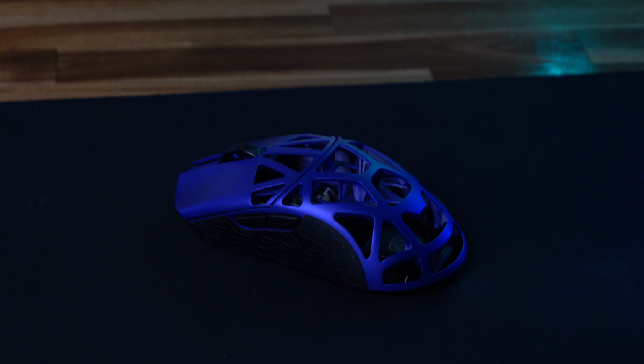And in terms of lightweight gaming mice, these are two of the best options you can have. I've really just been flip-flopping between them, trying to see which one fits my hand shape better and which one's more comfortable for long periods of time.